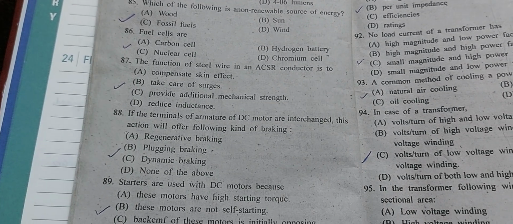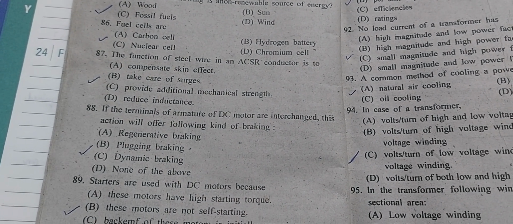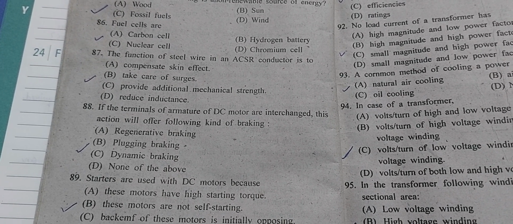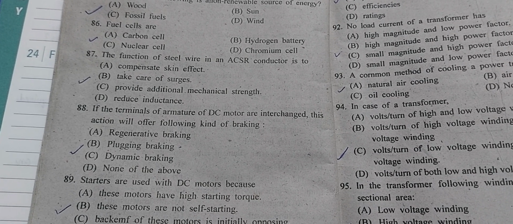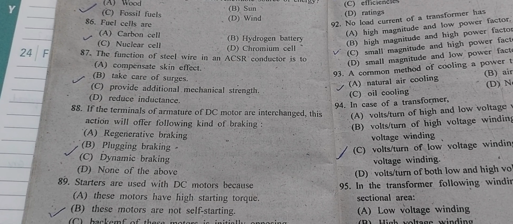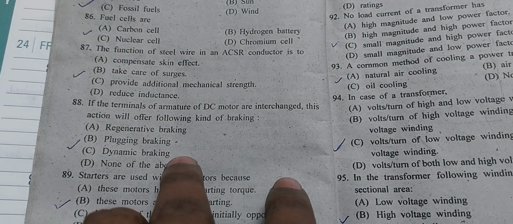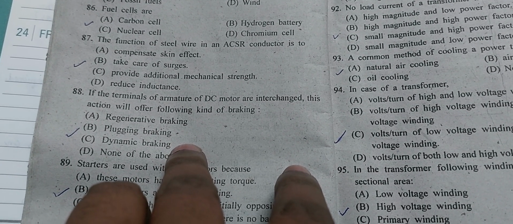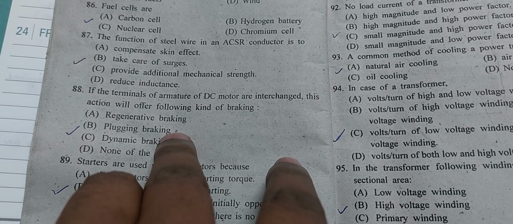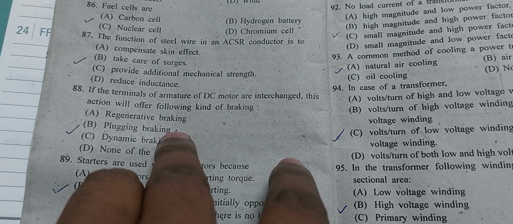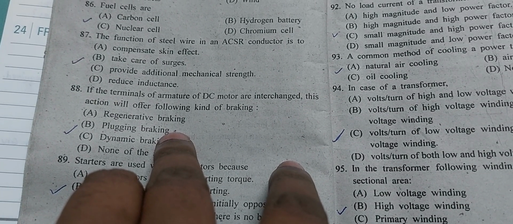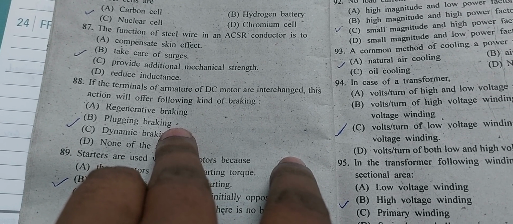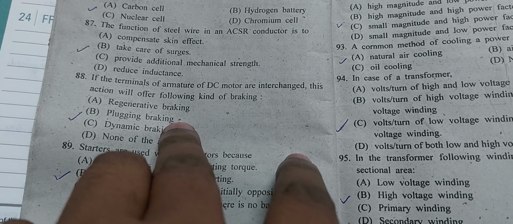Now, question number 88. If the terminals of armature of DC motor are interchanged, this action will offer following kind of braking. Generally, there are three types of braking. All the three brakings are given here: regenerative braking, plugging braking, dynamic braking. Now, plugging braking is something in which we interchange the terminals of the armature of the DC motor. So here plugging braking is the right option.